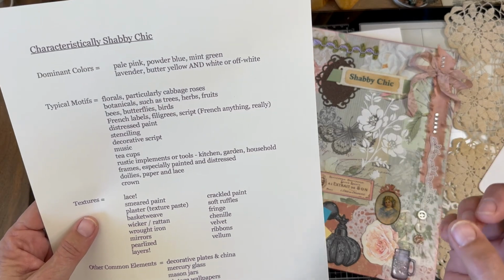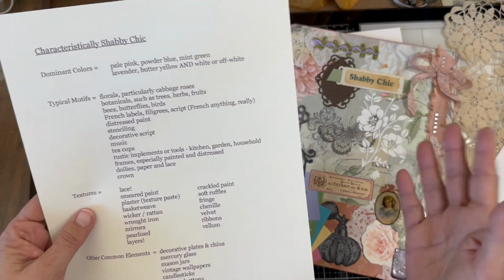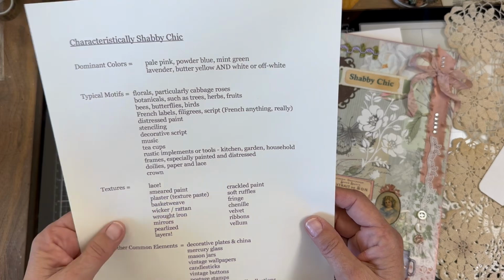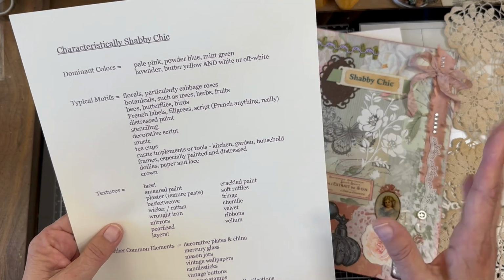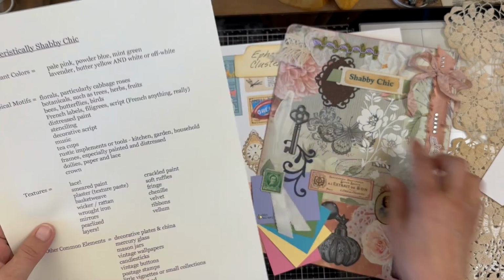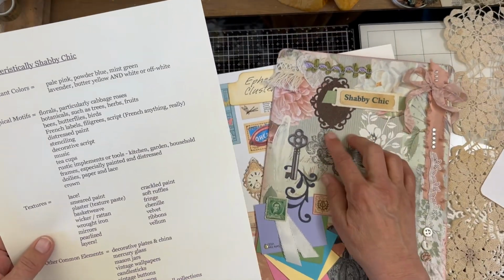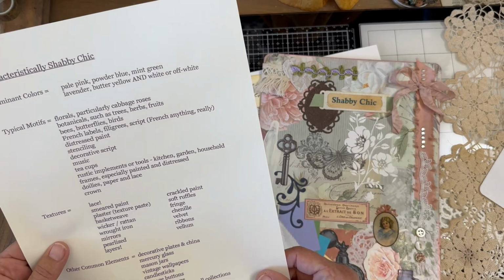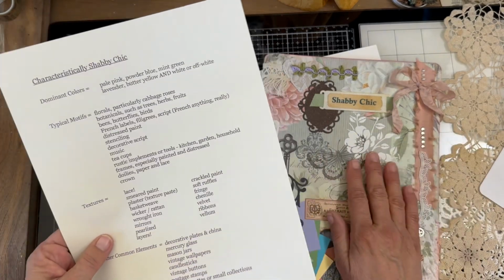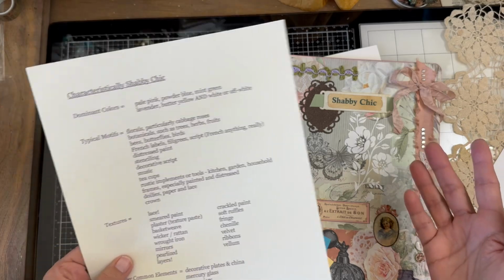household implements can be very shabby, especially if they are rustic or vintage. Frames of all kinds are typically shabby chic. And all of these things can be found in other styles too.